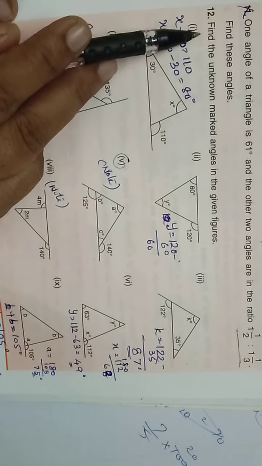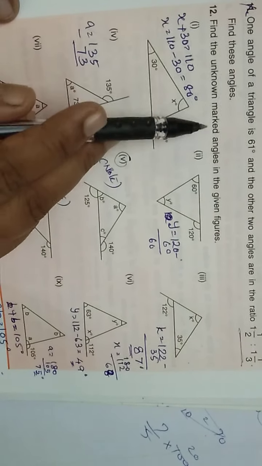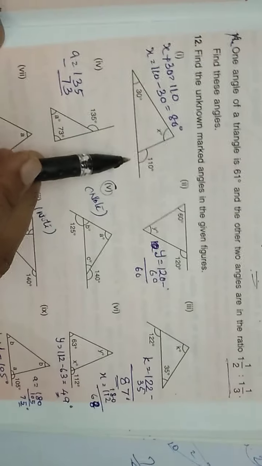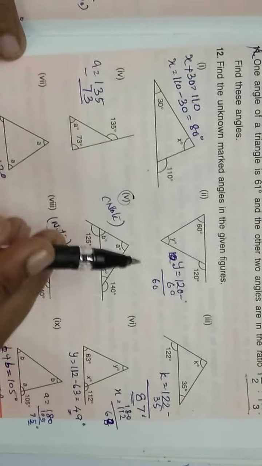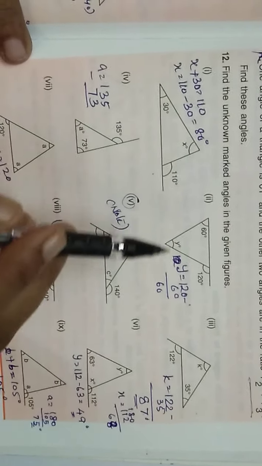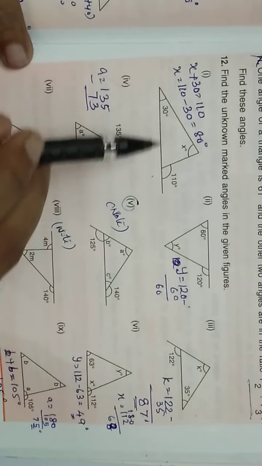We discuss from the 12th question, find unknown marked angles. That means here we have to use the property that the exterior angle is always equal to the sum of the interior opposite angles. For each question you have to write that statement, okay, then only you will remember it by heart.